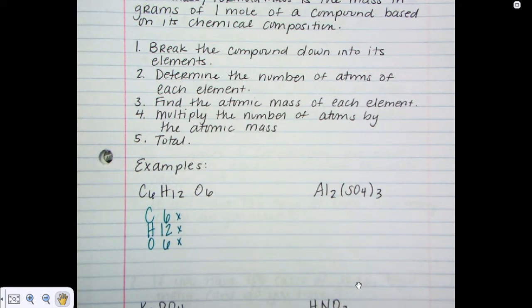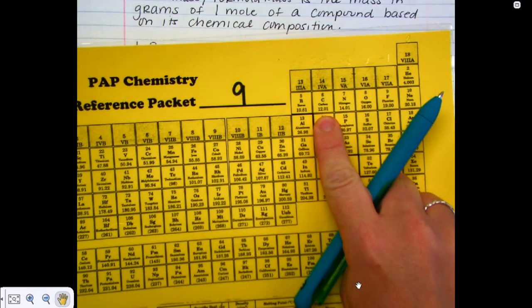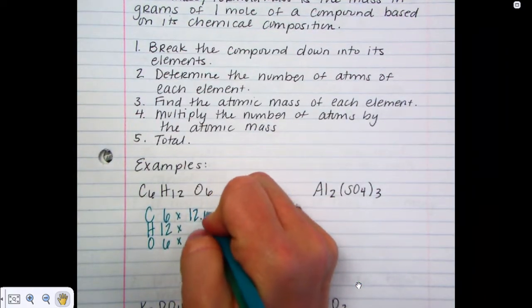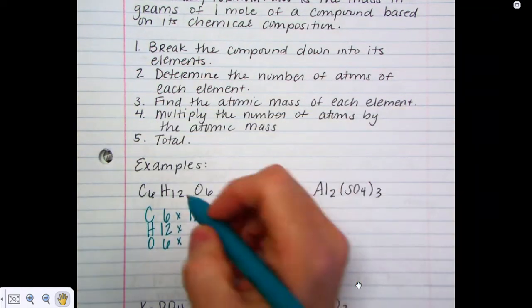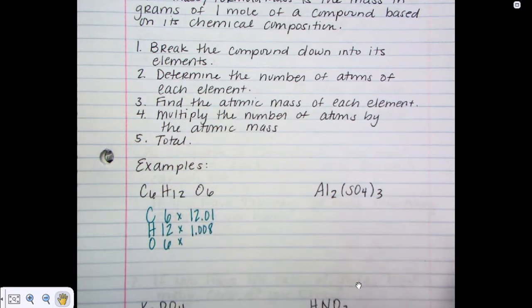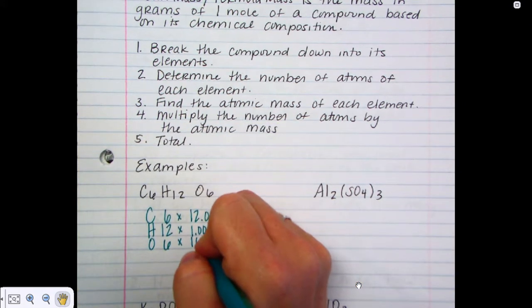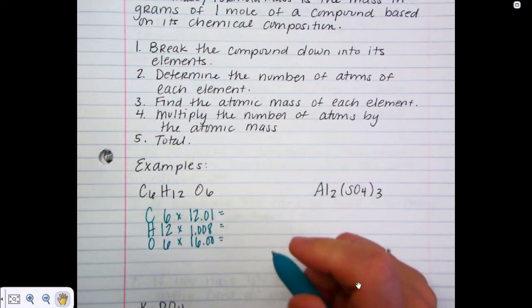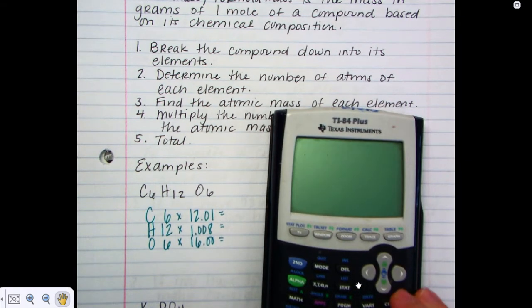Then I need to go to the reference packet and get the atomic mass of each of those. For carbon, the atomic mass is 12.01, so I'm going to write that down. For hydrogen, my atomic mass is 1.008. And for oxygen, my atomic mass is 16.00. Don't be lazy and write that down as 16. It has sig fig implications that will come back to haunt you later. So make sure that you're writing it all down.